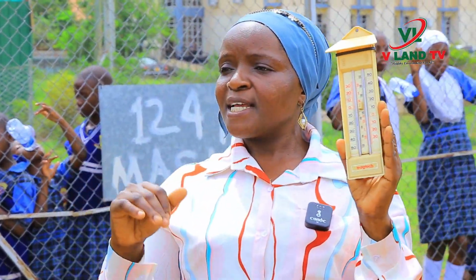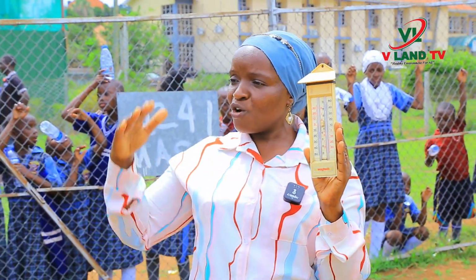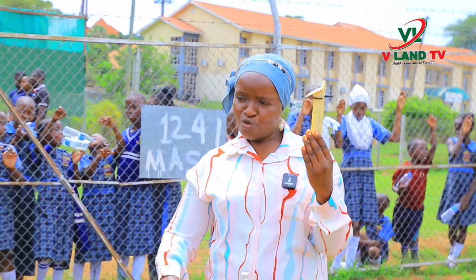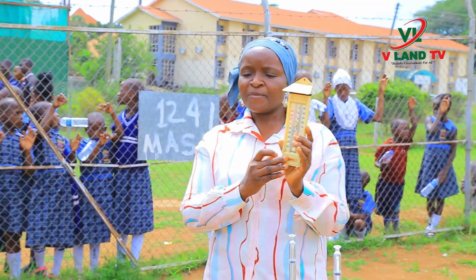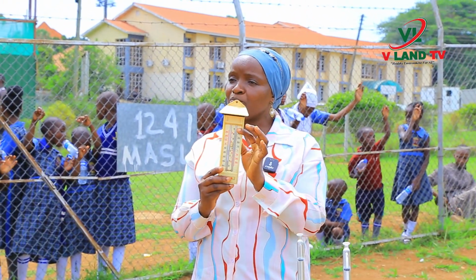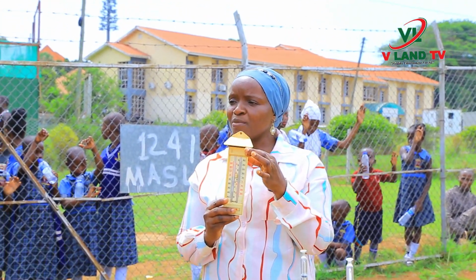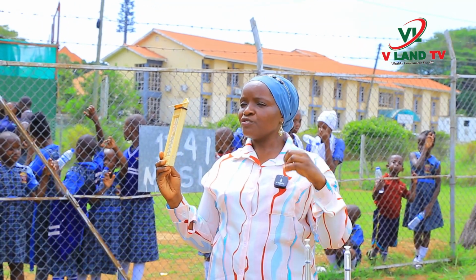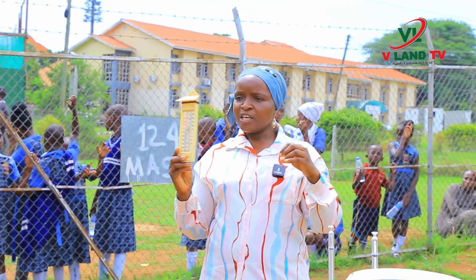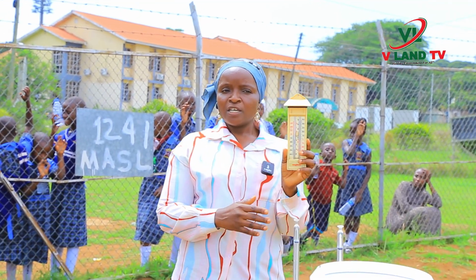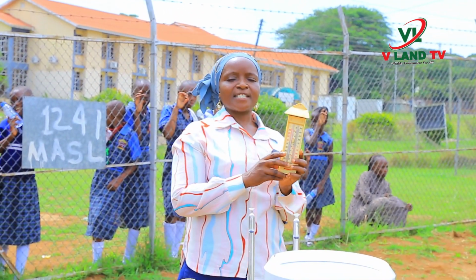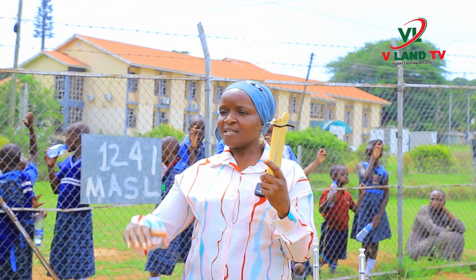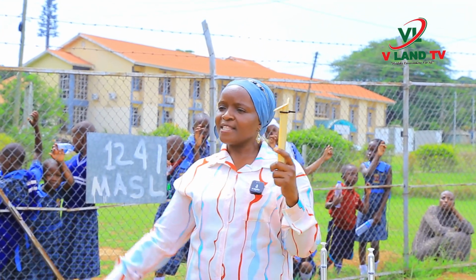The minimum thermometer measures the lowest temperature reached during the day. Then the maximum thermometer is used to measure the highest temperature reached during the day. Is that clear? So you can know the function of each. So if we are asked to give the function of the six thermometer, that means you say it measures the lowest and the highest temperatures reached during the day.